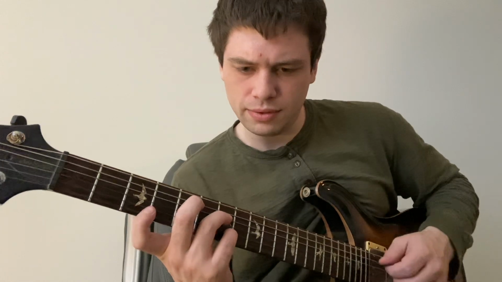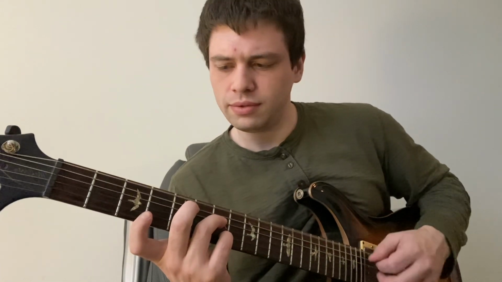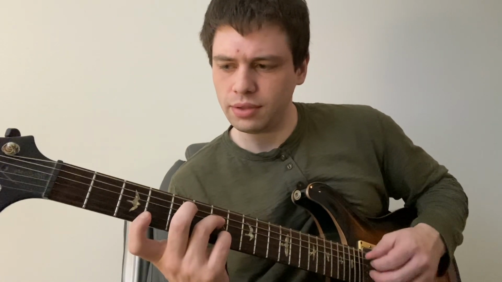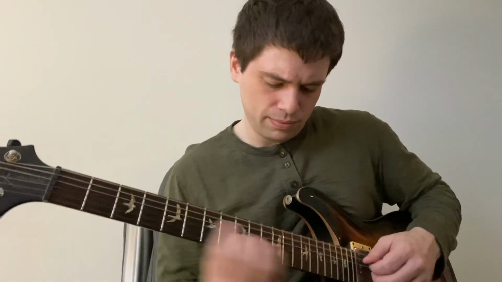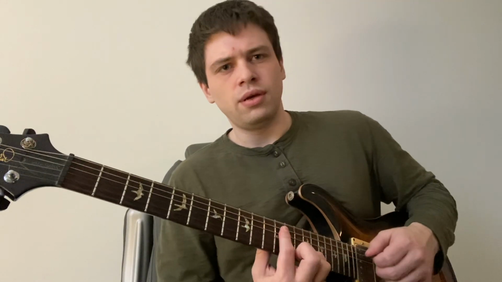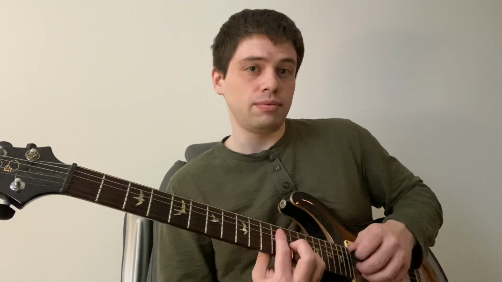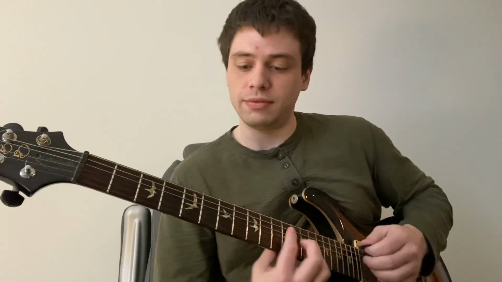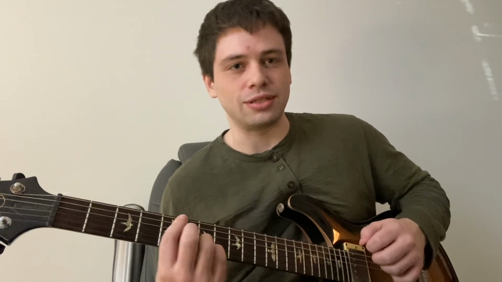let me see. Then we have, now if we were listening to this one in isolation without the low E, let's move it down an octave. That should sound familiar. What chord does that sound like? It sounds like a dominant sus chord, in this case A7 sus.